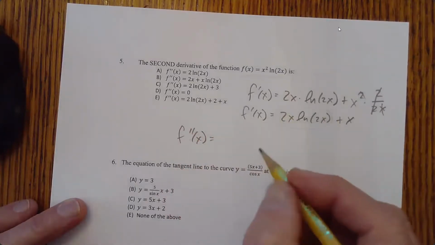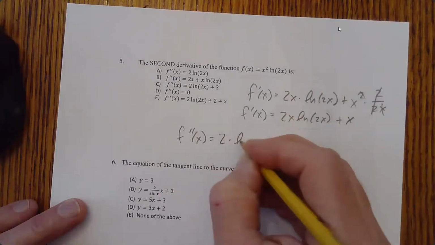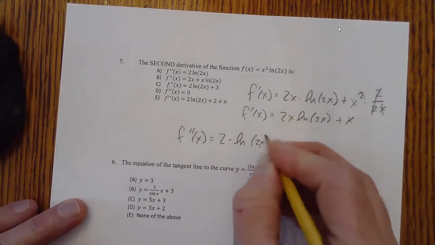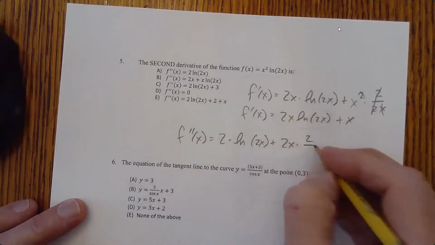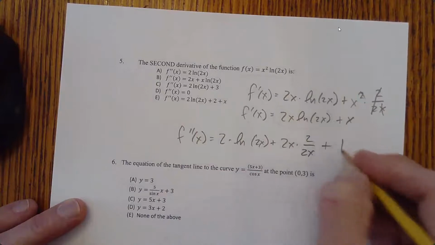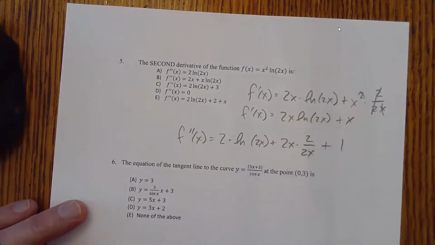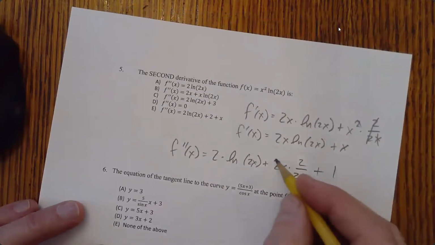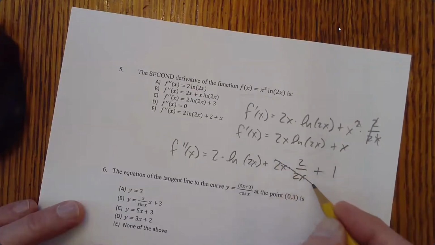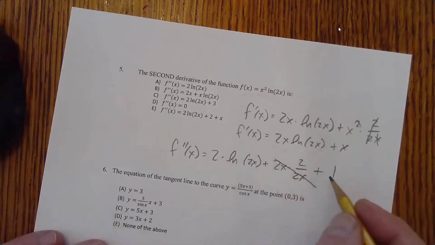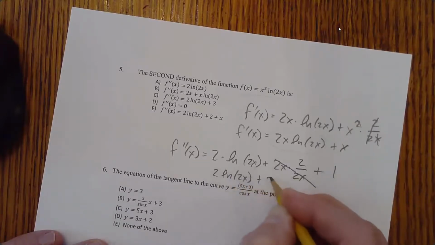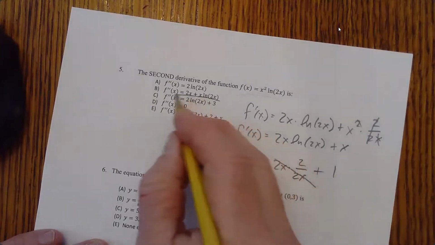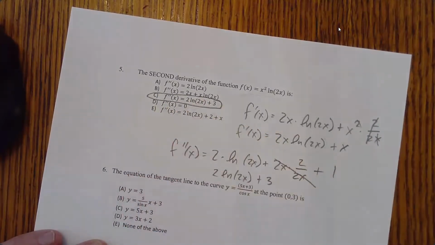So here I take the derivative of this. This is another product: derivative of the first times the second plus the first times the derivative of the second. Du over u plus 1. Again, notice a little simplification here. There's 2 plus 1, which is 3. So that's 2 natural log of 2x plus 3. That's good because that is one of our selections here.